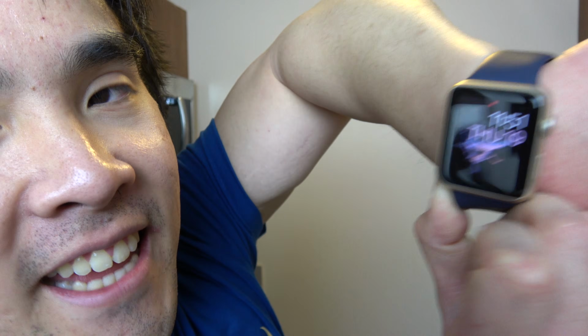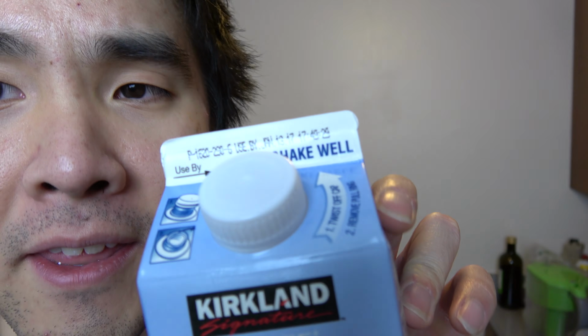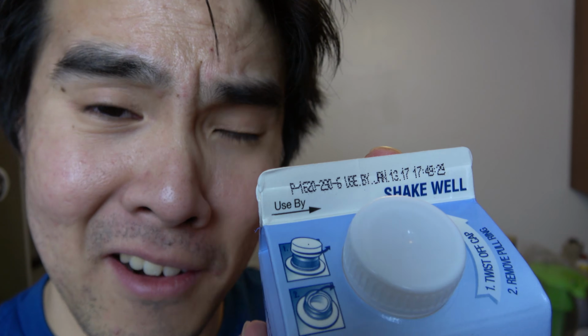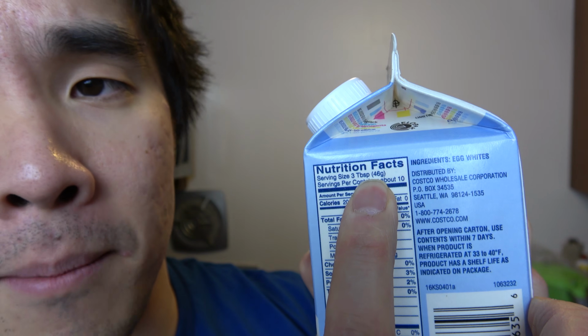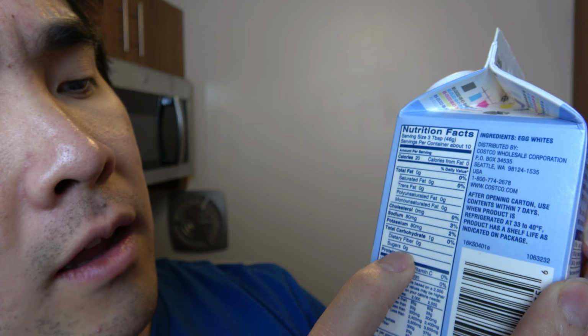Almost midnight, and I will be doing my last meal, but I need to cook it. It also doesn't help that this can of egg whites is expired now. For 46 grams of egg whites, it's going to be 5 grams of protein.